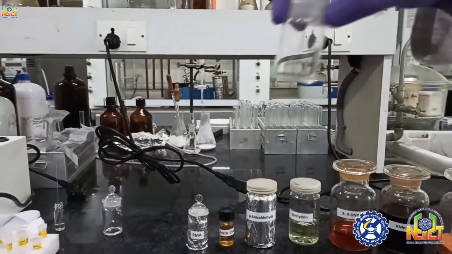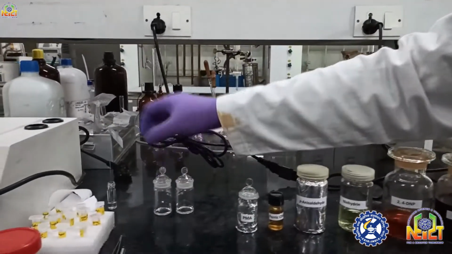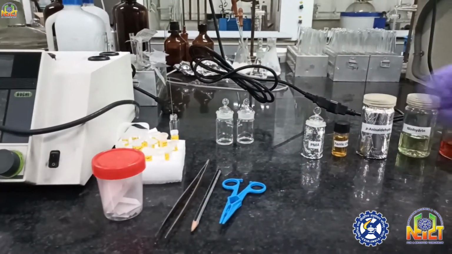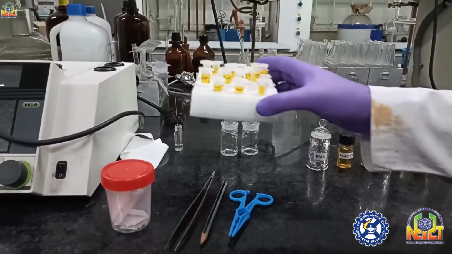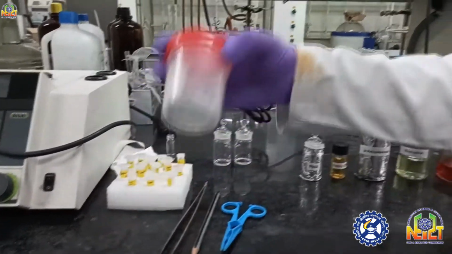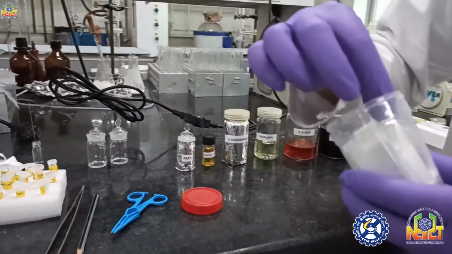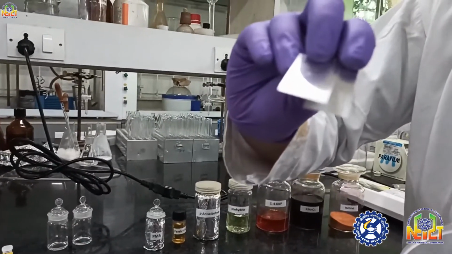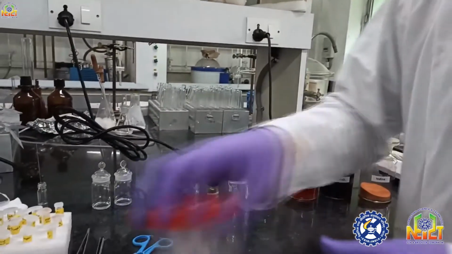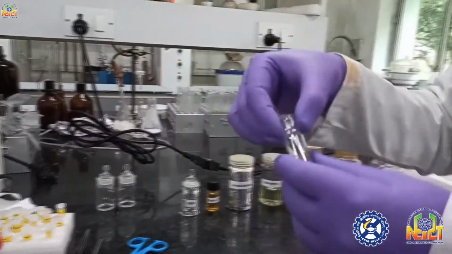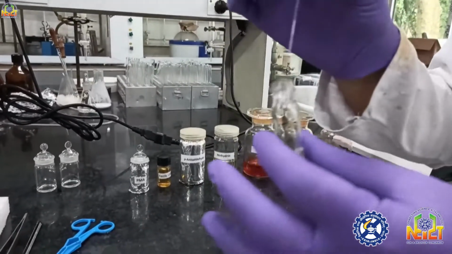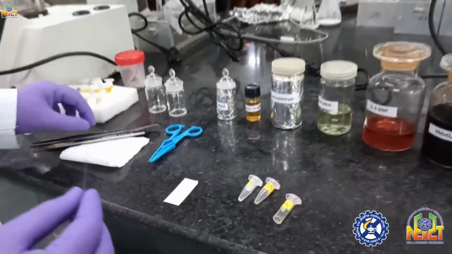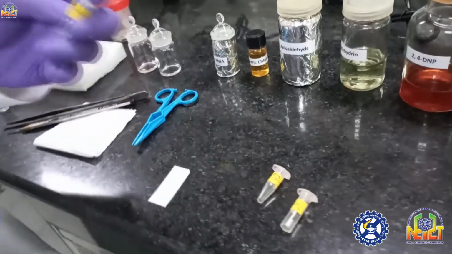These are just TLC chambers in which we are running the TLC plates. This is a holder for holding the TLC plates. These are some compounds which I am going to show you after spotting on TLC. These are TLC plates. You can see they have silica on aluminum foil. And this is just a small capillary for spotting the compounds on the TLC plate. So I am going to show you how we spot the compounds on a TLC plate.